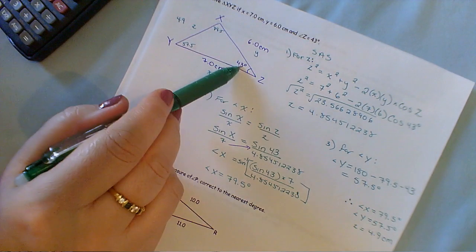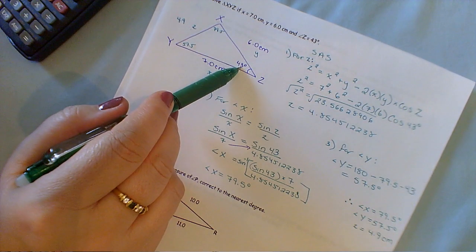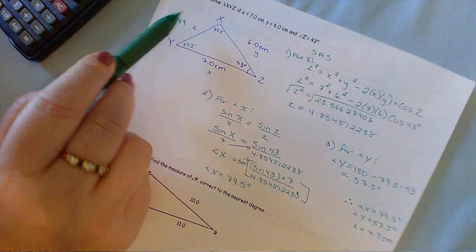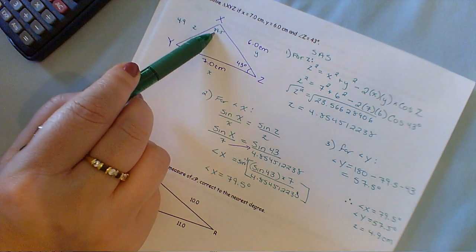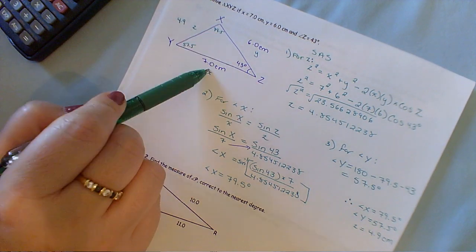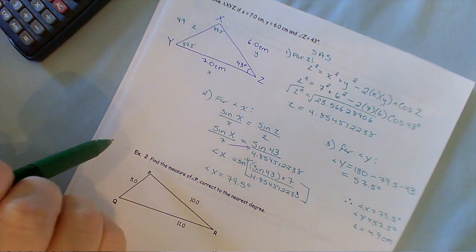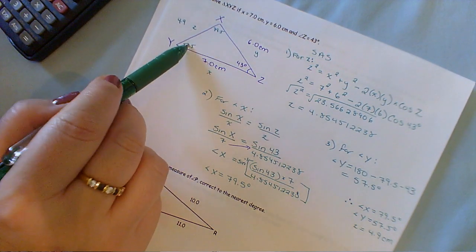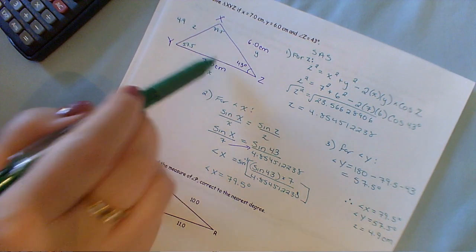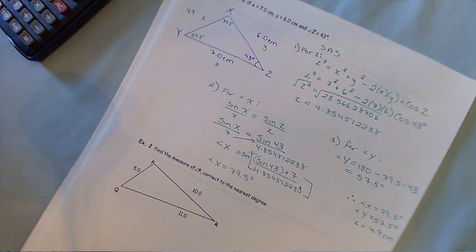Smallest angle, 43. Smallest side, 4.9. Biggest angle is this one. It's almost 80 degrees. Opposite the biggest side, yes. And the medium goes with the medium. And you can see because they're relatively close to each other, the sides are relatively close to each other. So it makes sense. It matches.